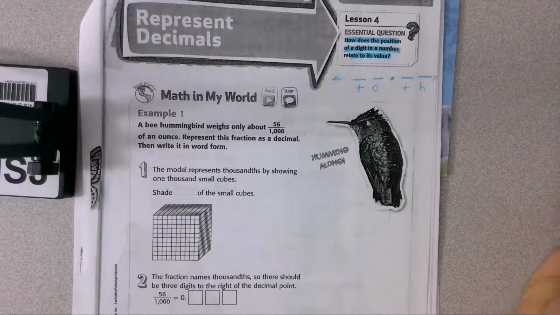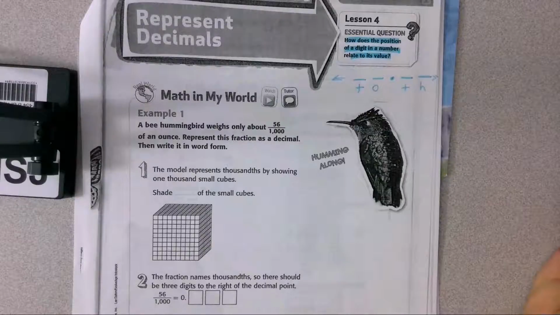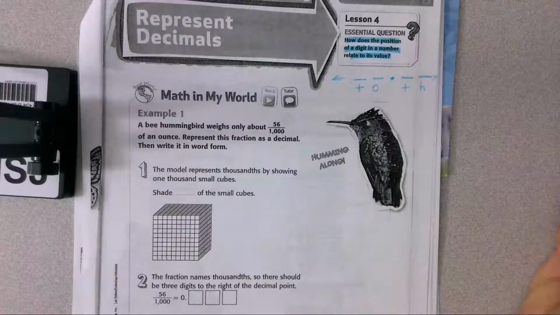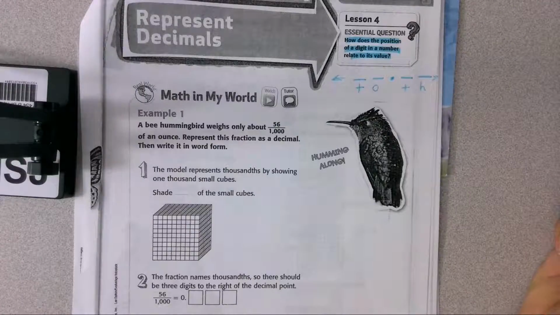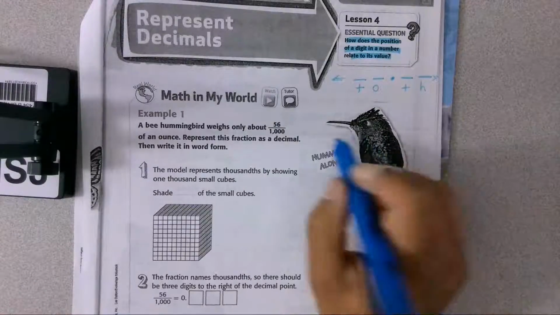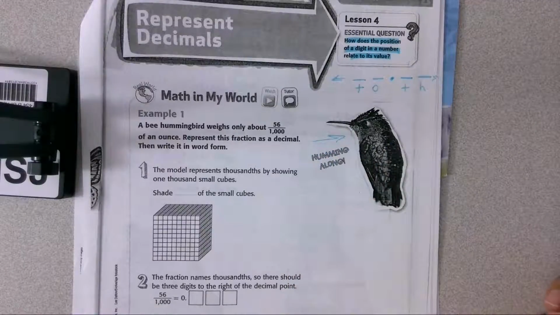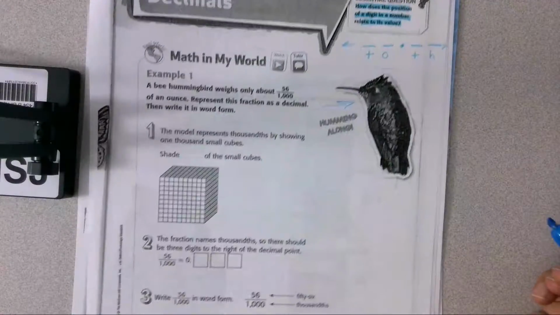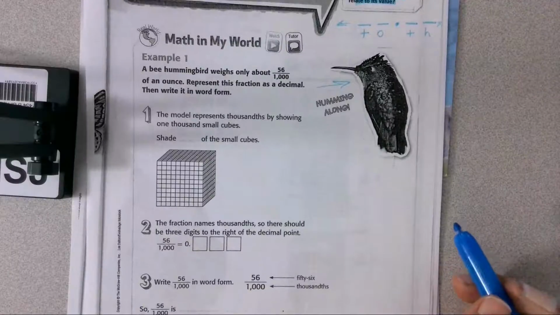Example 1. A bee hummingbird weighs only about 56 thousandths of an ounce. It's almost difficult to understand how small that is. Here's that hummingbird. Represent this fraction as a decimal. Then write it in word form.